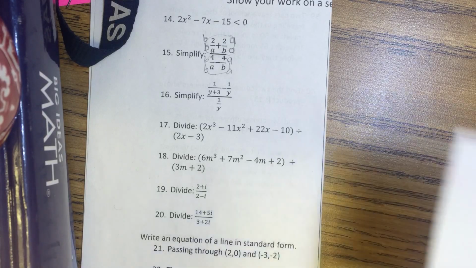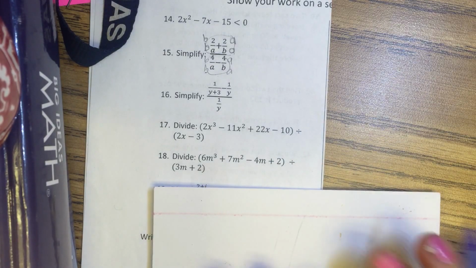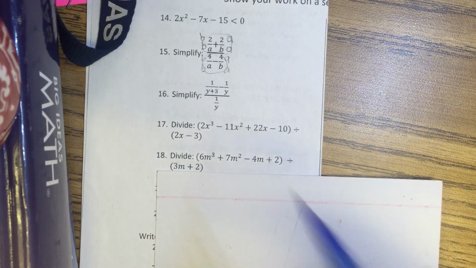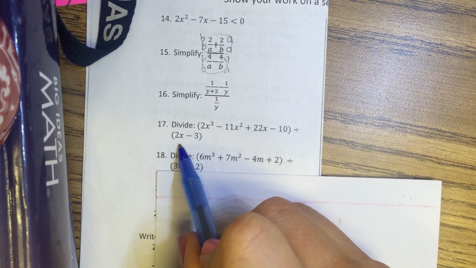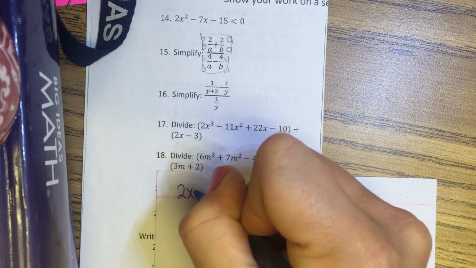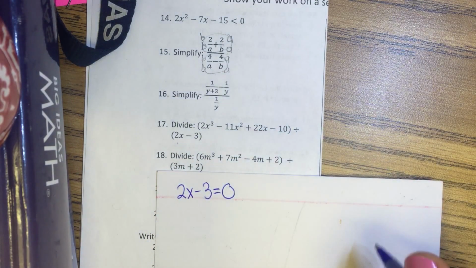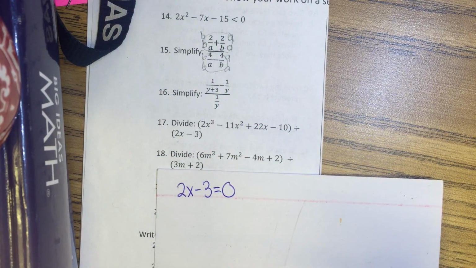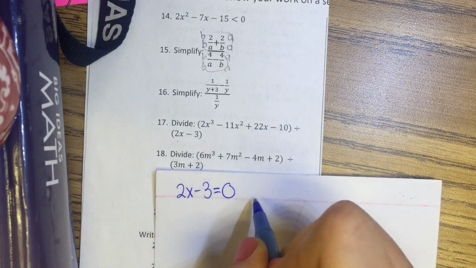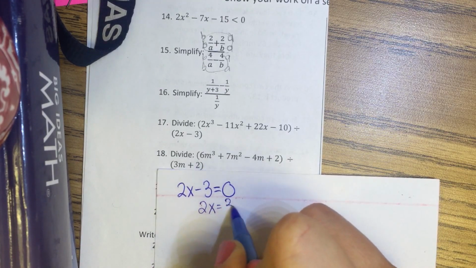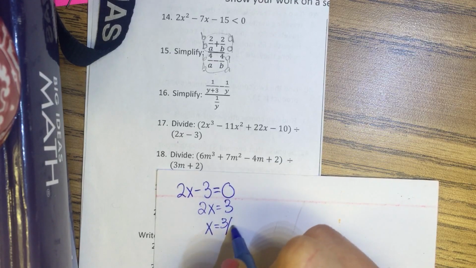The next problem that we're going to review is number 17. 17 and 18 are very similar, synthetic division. So the first step is that you want to take what you're going to divide by, 2x minus 3, and set that equal to 0. We just want to get what the x value is. So add 3 and I'll get 2x equals 3, divide by 2, x is equal to 3 halves.